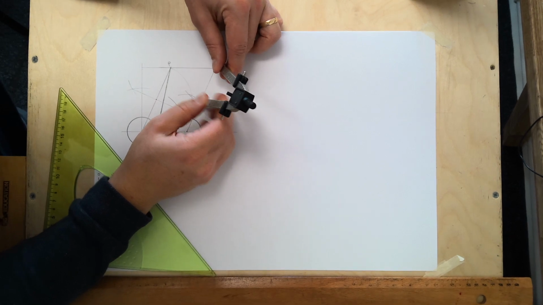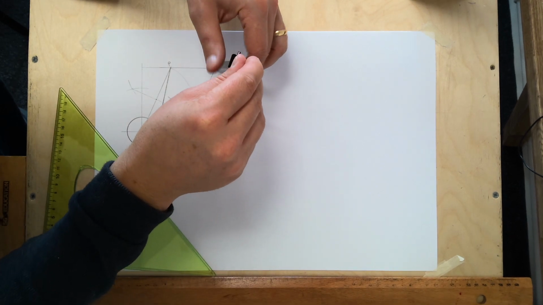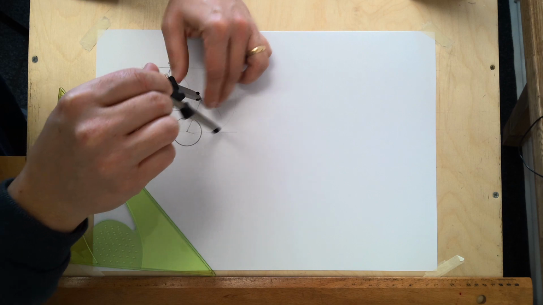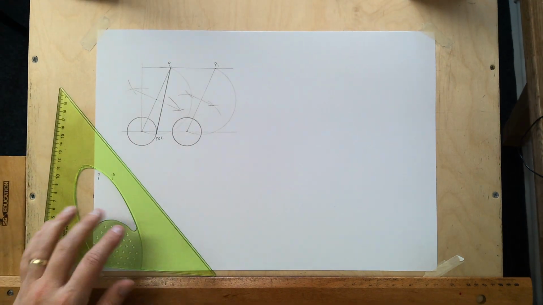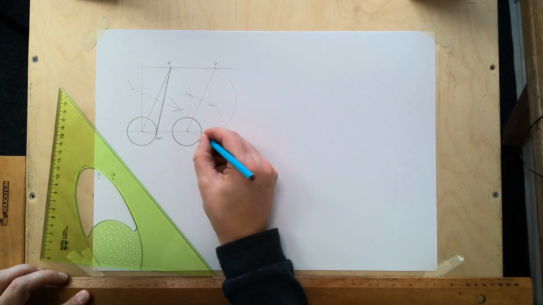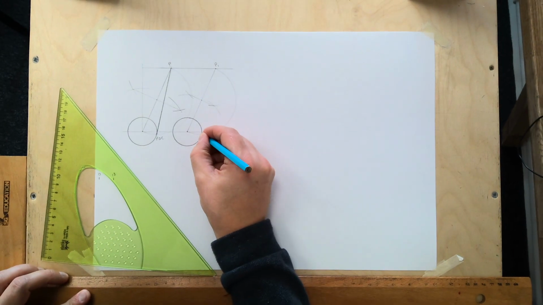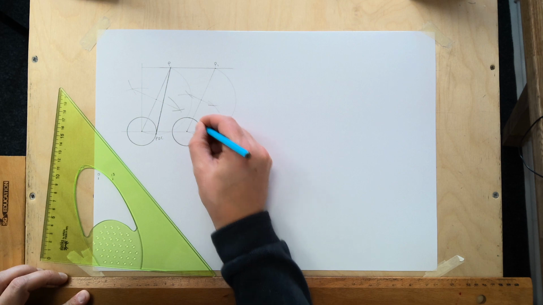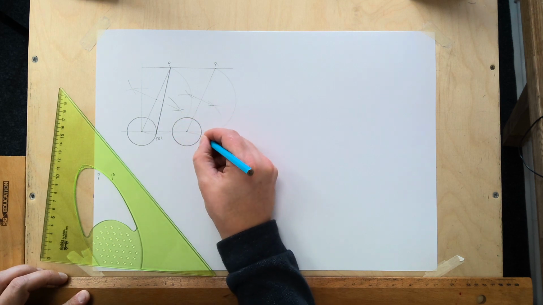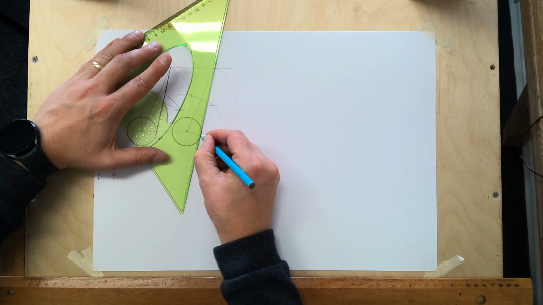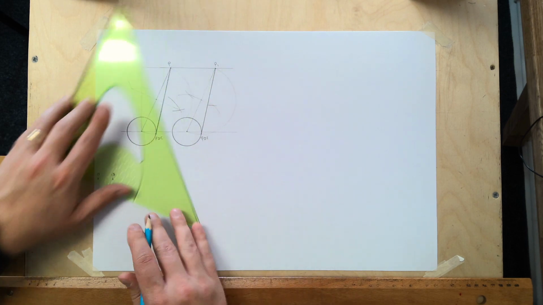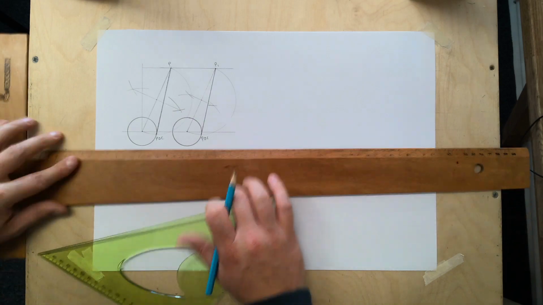I'm going to use that to create our semicircle. Just there, keeping it nice and light now. Where our semicircle makes contact with our circle, that is the POC, point of contact. Join this to there. There's our 2 heavy ones.